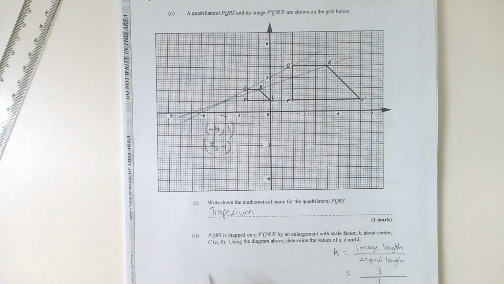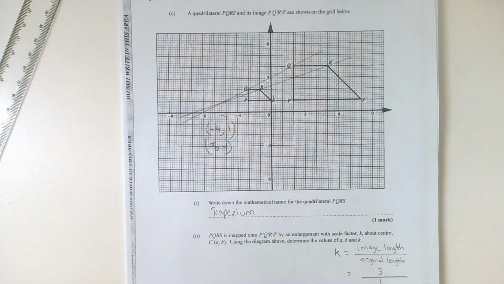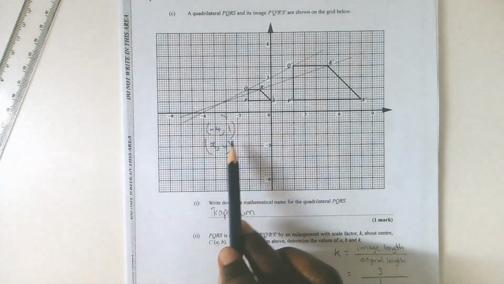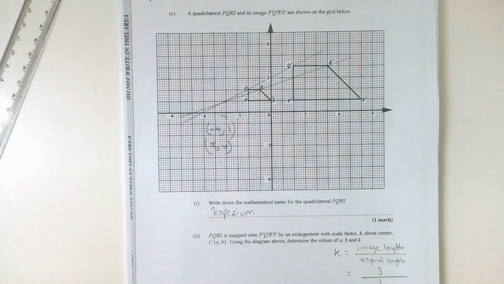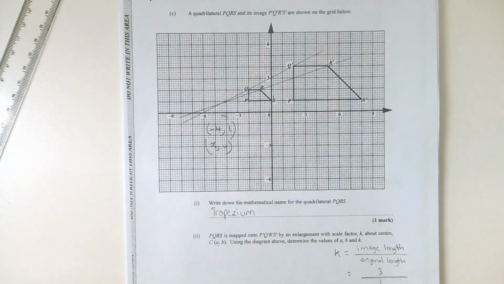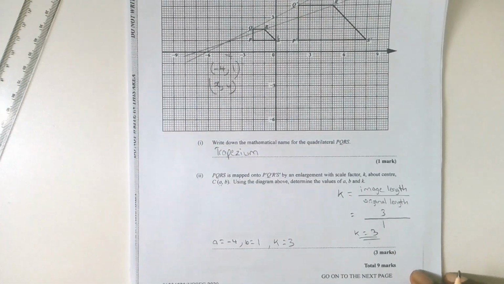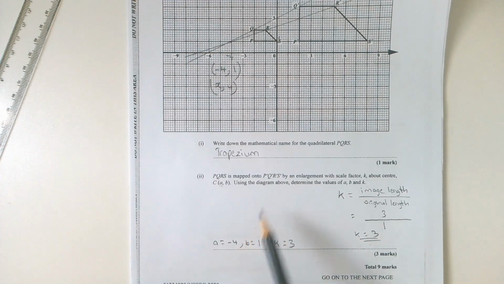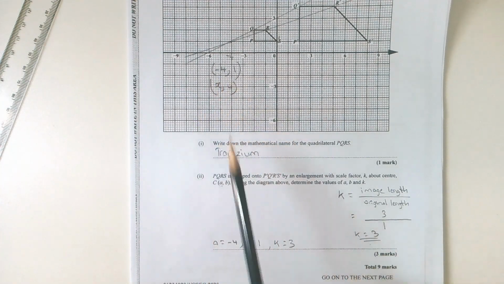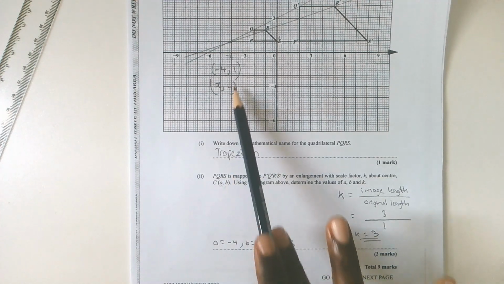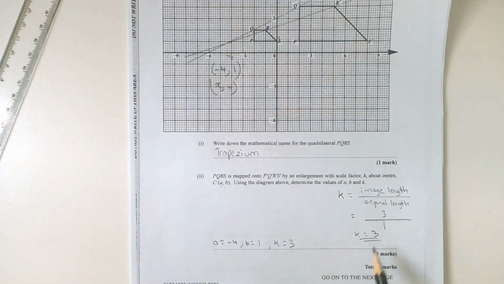So our A value is our x value, which is -4. Our B value is our y value, which is +1. And then our K value is 3. Once again, our A value is -4, which is our first value, or x. Our B value is our y value, which is +1, and then our K value is 3, as we've calculated there.